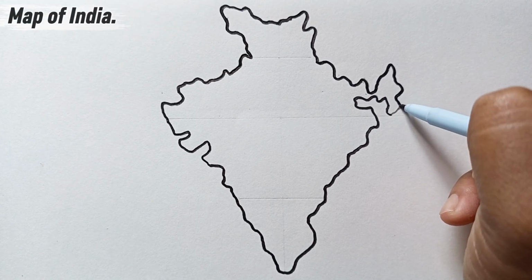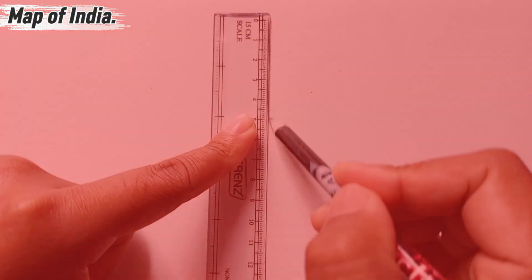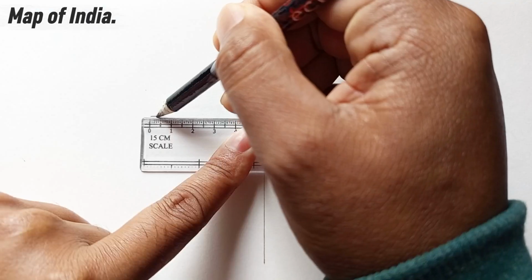Hello, friends. If you think drawing a map of India is hard, after this you won't. Today I am going to draw a map of India in 5 minutes.